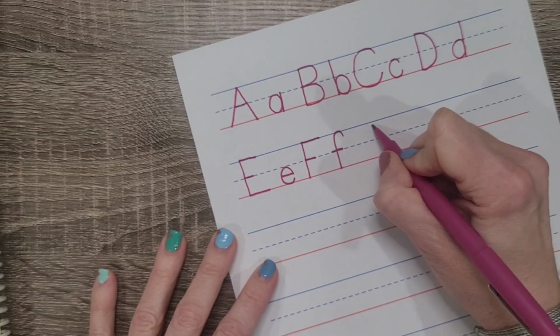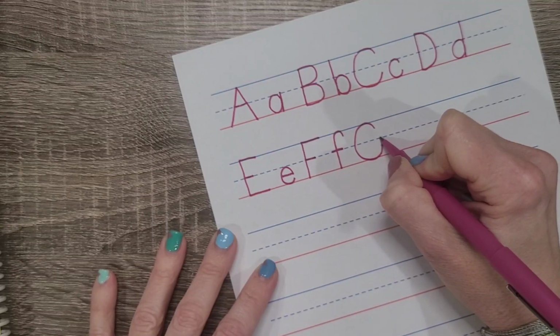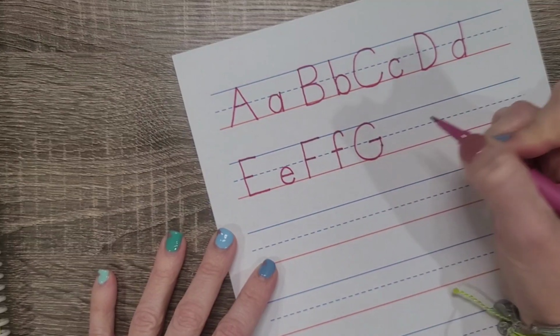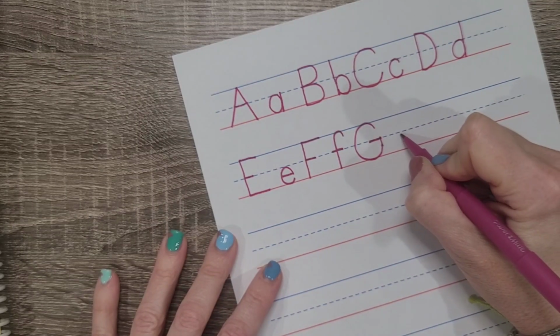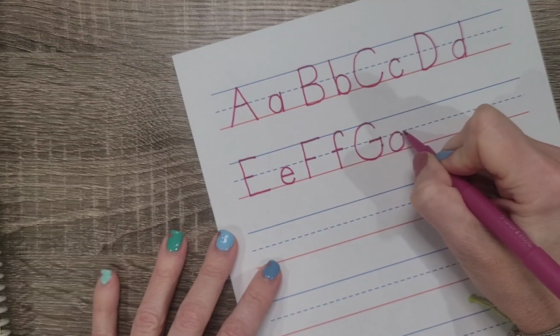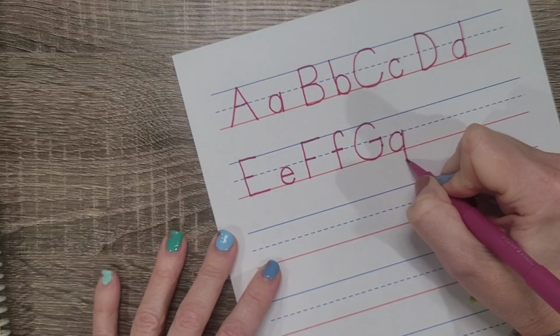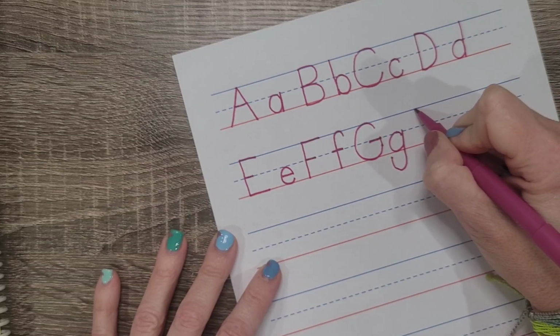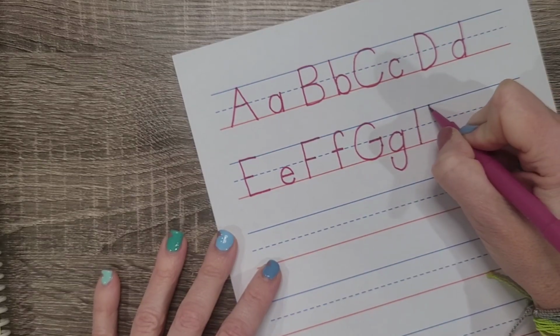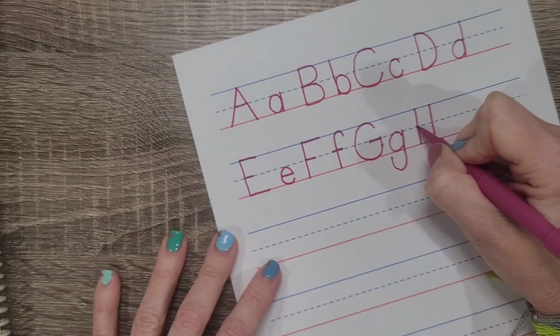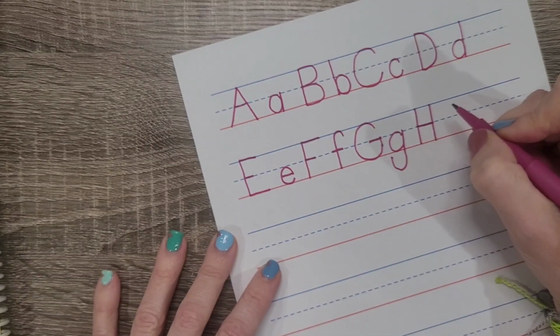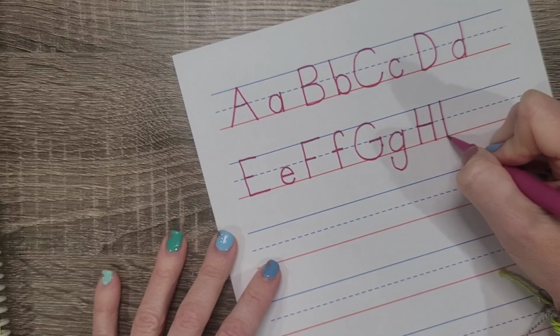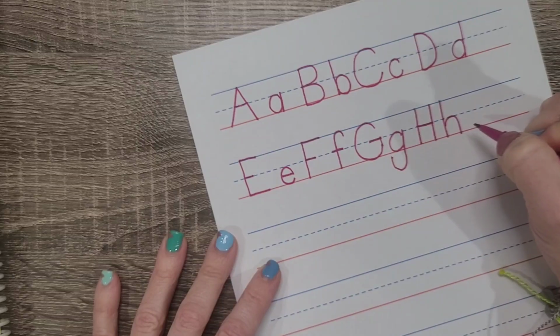Capital G. Back and around, stop, arm in. Lowercase g. Back and around, short line down with a tail and a hook. Capital H. Tall line down, arm across the middle. Lowercase h. Tall line down, one hump over.